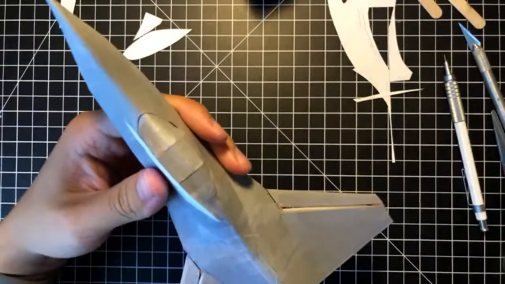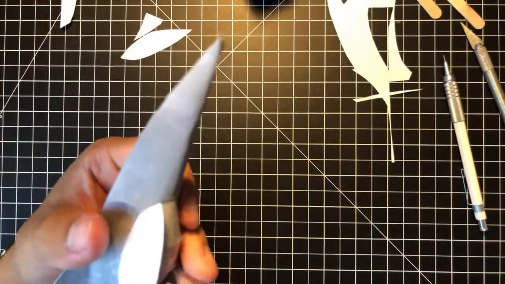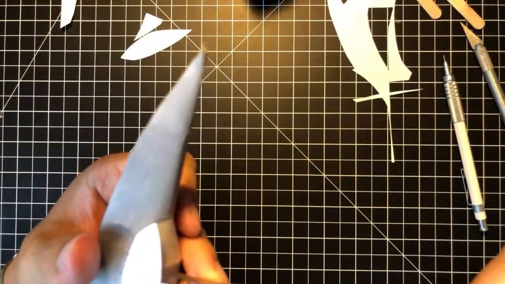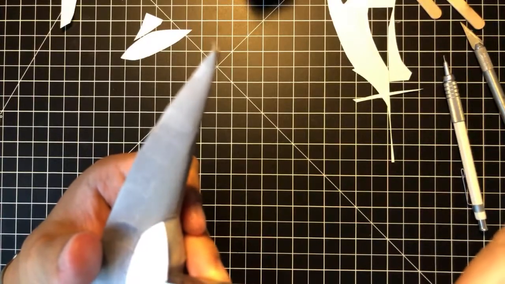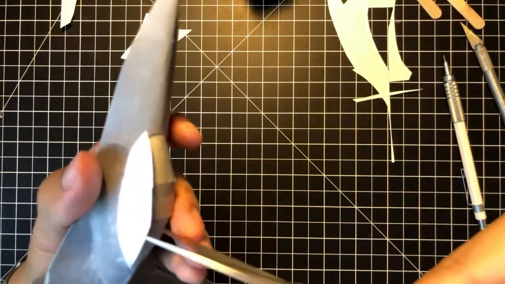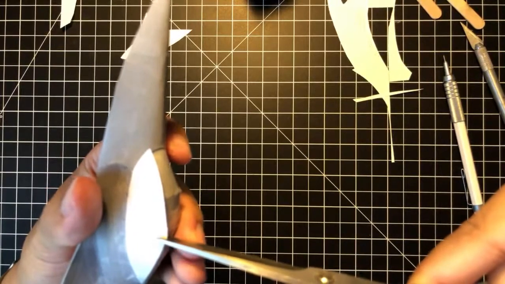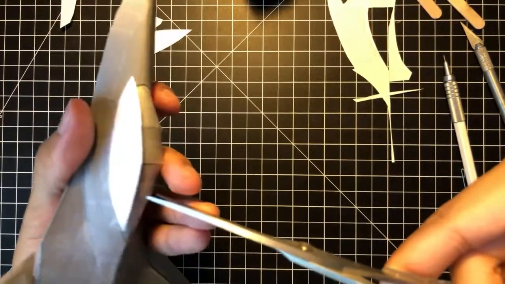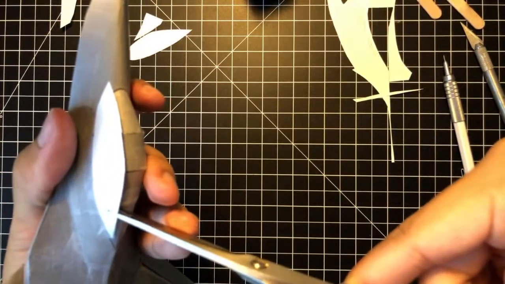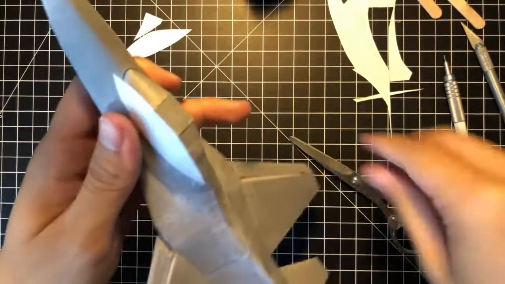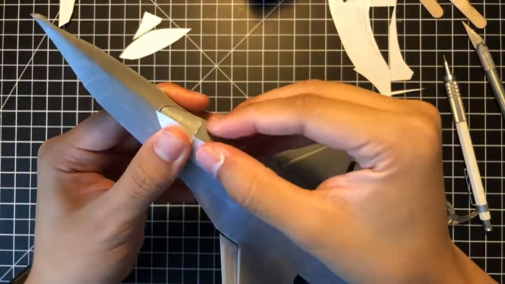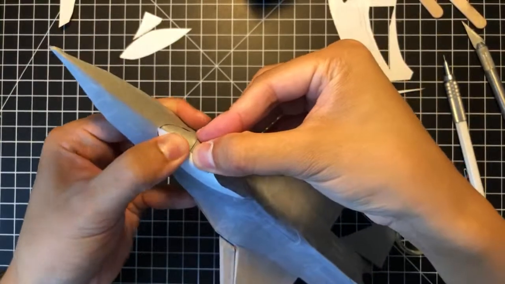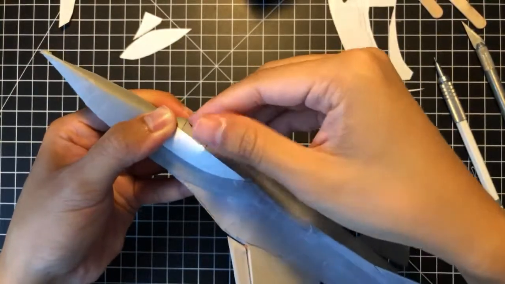Okay, it looks decent. Now, just do a quick trim here, right on where the seams are. And this will allow it to curve over onto itself a little better.